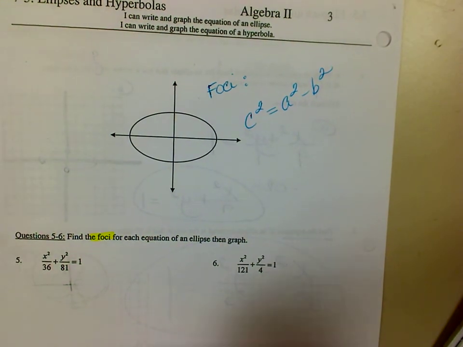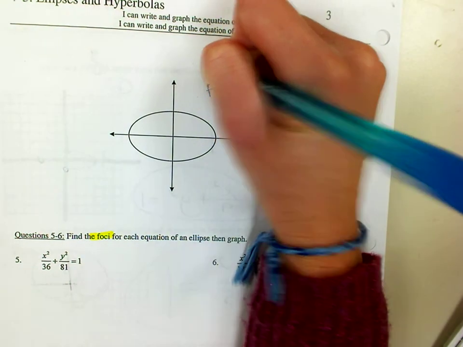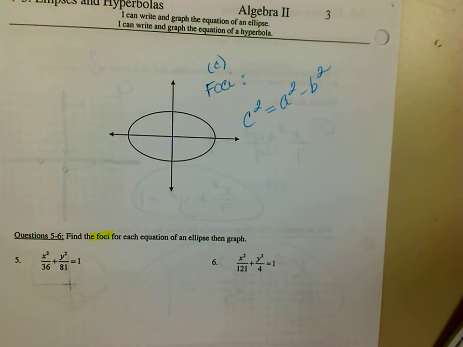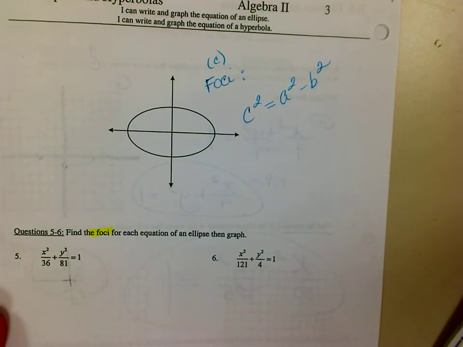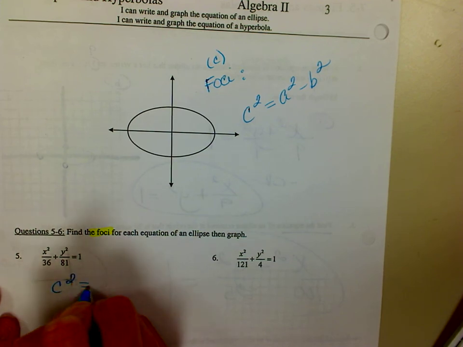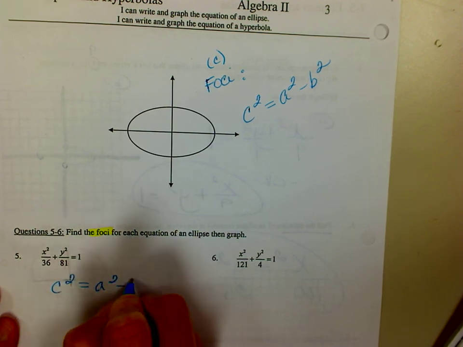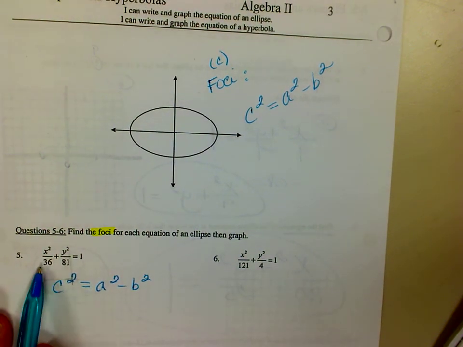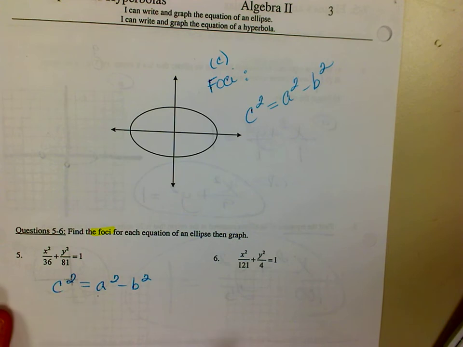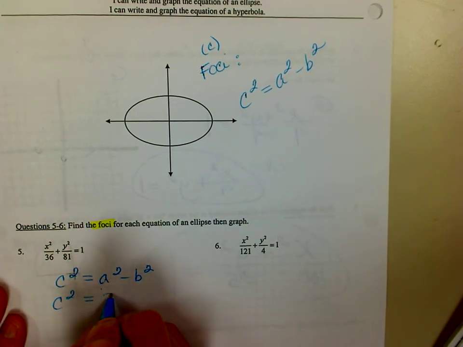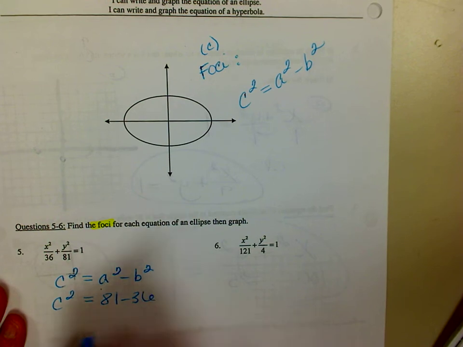Okay, now remember the foci, or the focus, is C. So I'd eventually have to take the square root. All right, so I'm going to use this formula. Now, if you're not sure which one is a squared or b squared, a squared is always the bigger number. So I'm just going to go ahead and take 81 minus 36. You should never get a negative answer.